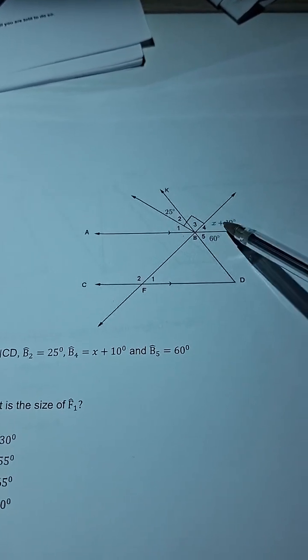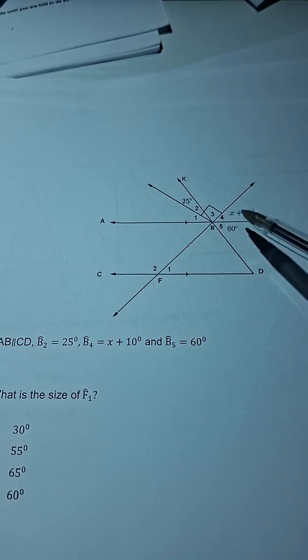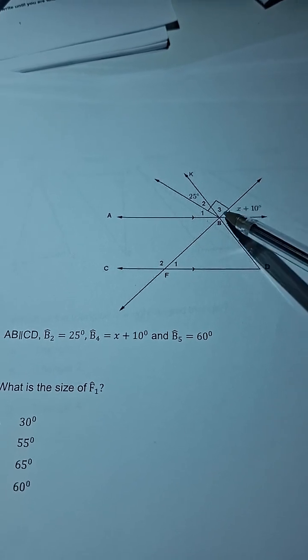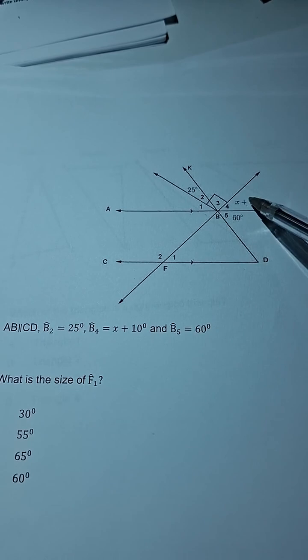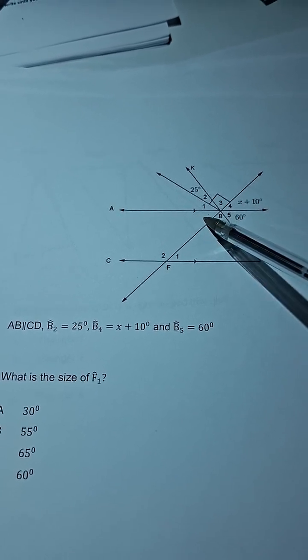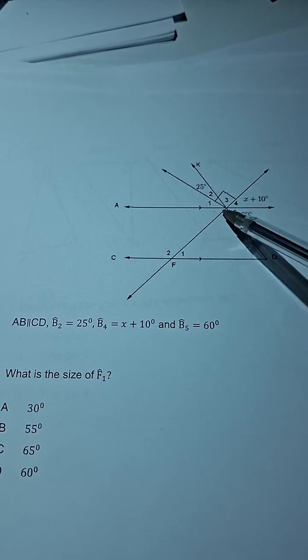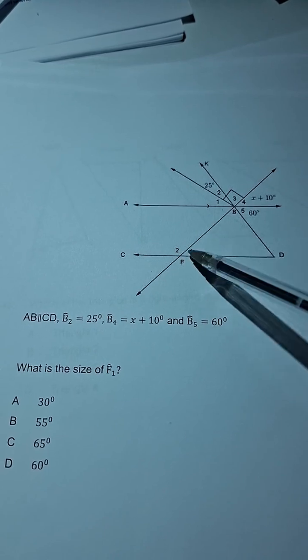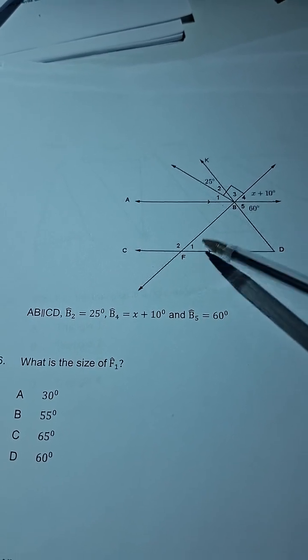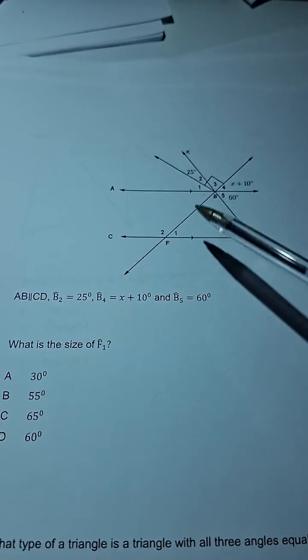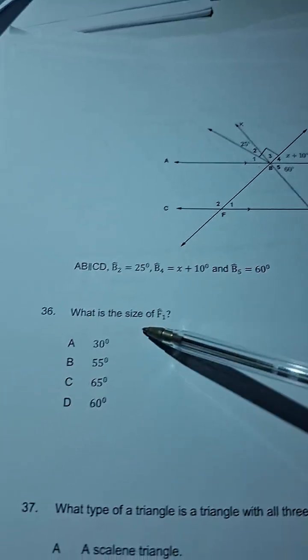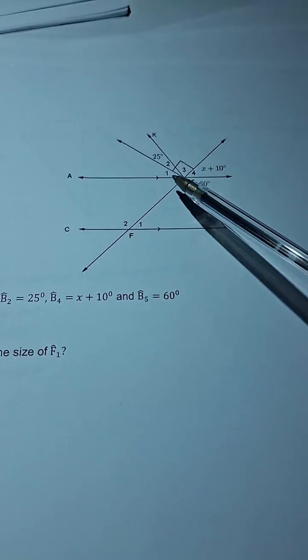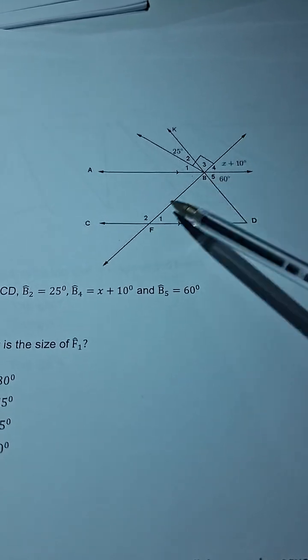So the minute I'm able to find what that angle is, which means I need to first solve for x, the minute I'm able to find what angle B4 is, I will know what angle ABF is, and then ABF will be alternate to who? Angle F1. So in my head, I'm already thinking, okay, this is angle F1. That's what I need to find. It is alternate to angle ABF.